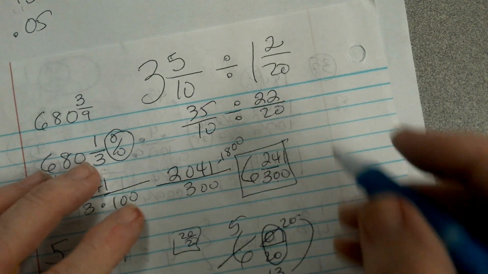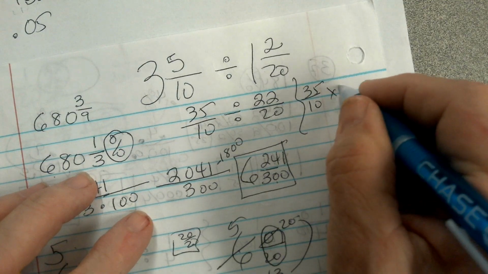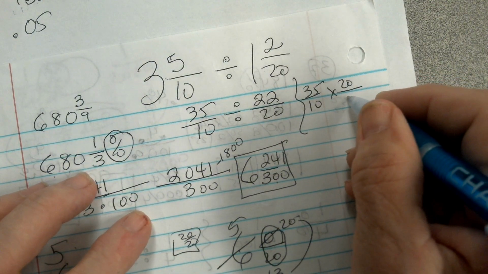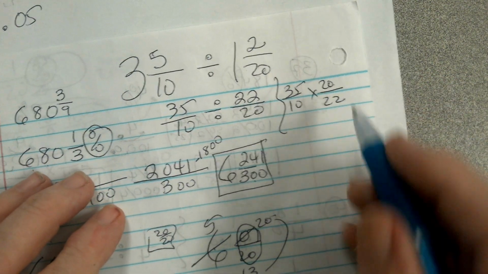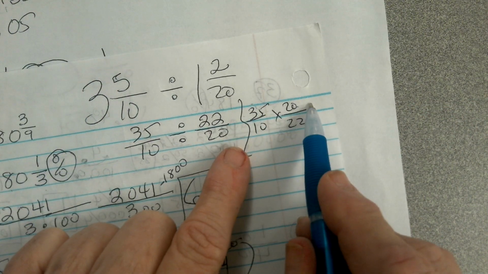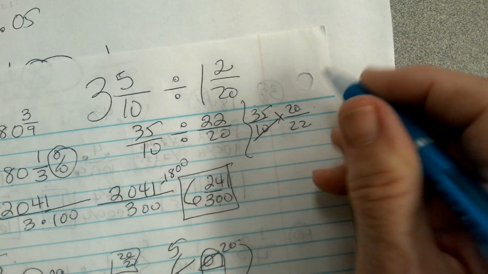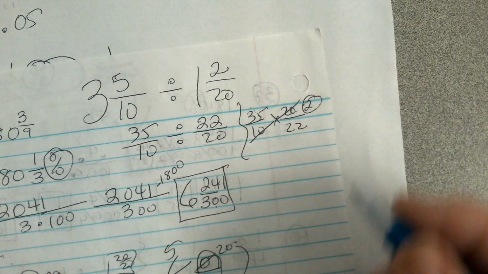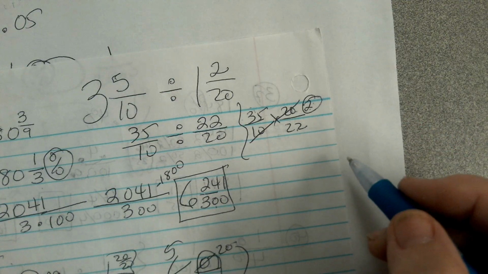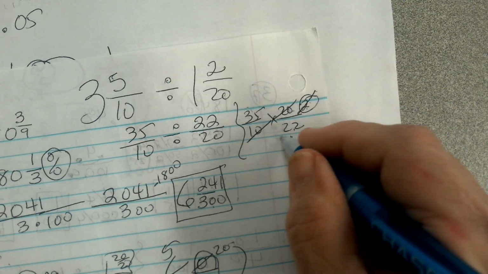And then you must leave, change, flip: 35 over 10 times 20 over 22. And then does 10 go into 20? Then you do the same thing. I do not want to see you multiply straight across. You will not get points. You've got to make sure that you are reducing first. That goes in 2. And then does 2 go into 22? Yes. 11 times.